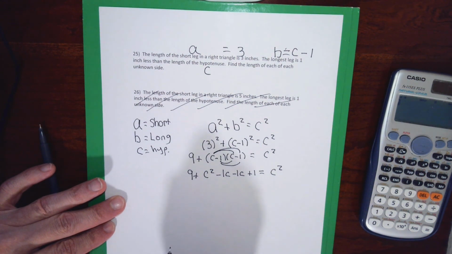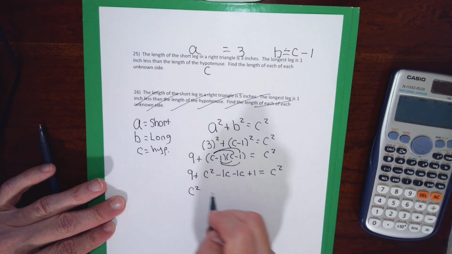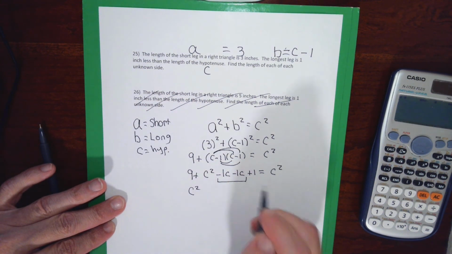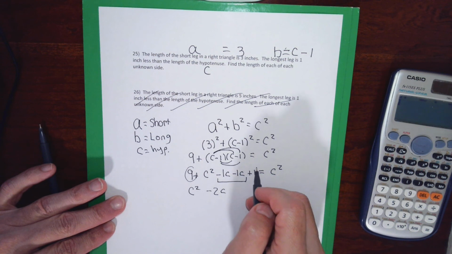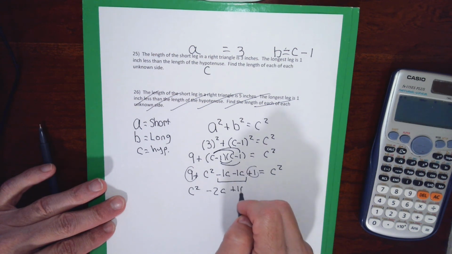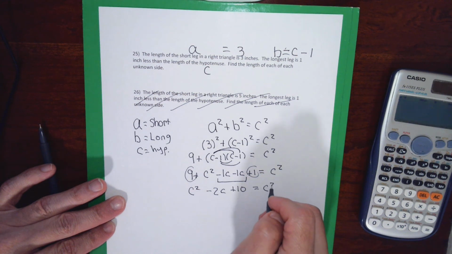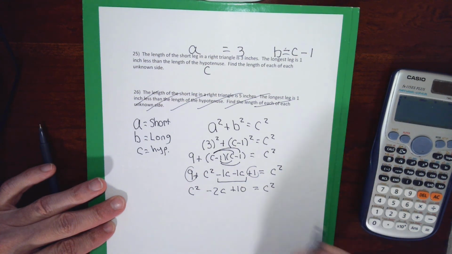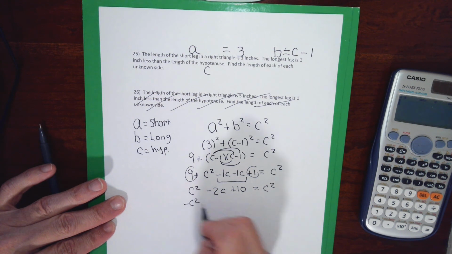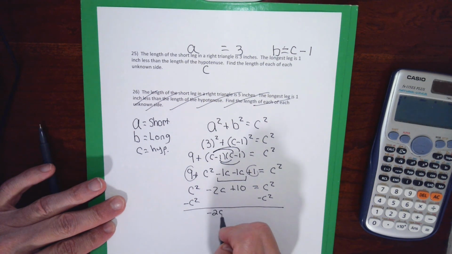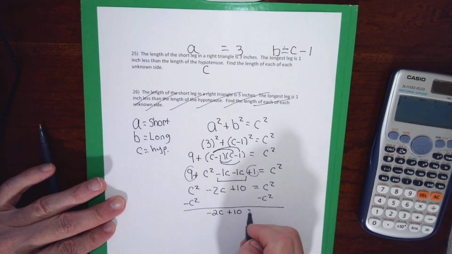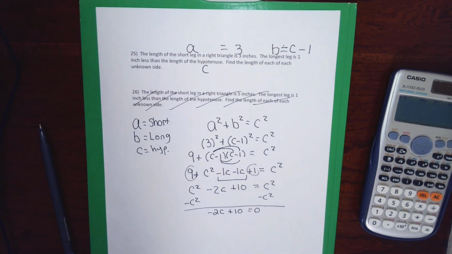I'm going to write the left side in a nice order, so I'm going to write the C squared first. I'm going to combine the minus 1C and minus 1C and get minus 2C. And then I'm going to combine the 9 and 1 and get 10. Looks like I need to set it equal to 0 because there's a square. So I'm going to minus C squared, minus C squared to get my 0. And then all of a sudden something really pleasant but surprising happens. The algebra destroys the squares, which means I shouldn't have actually set it equal to 0.